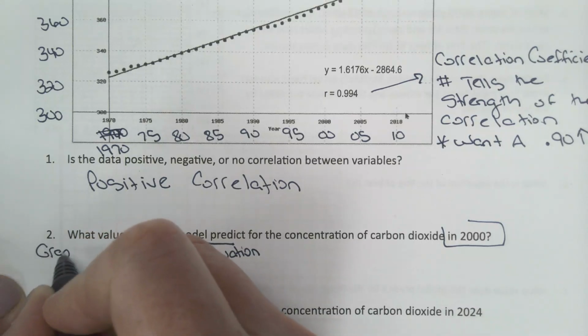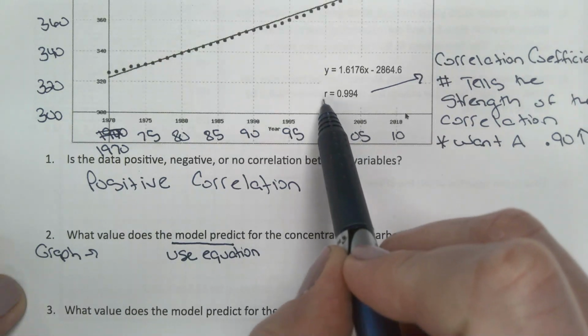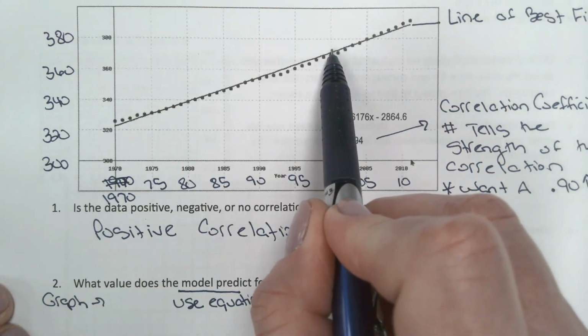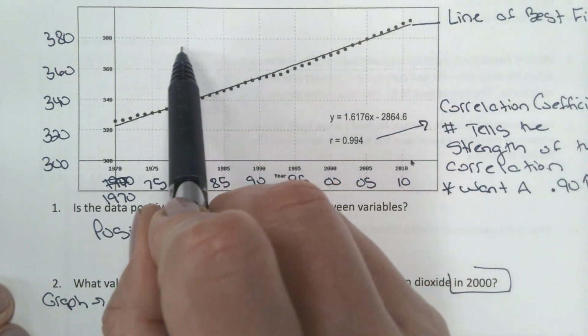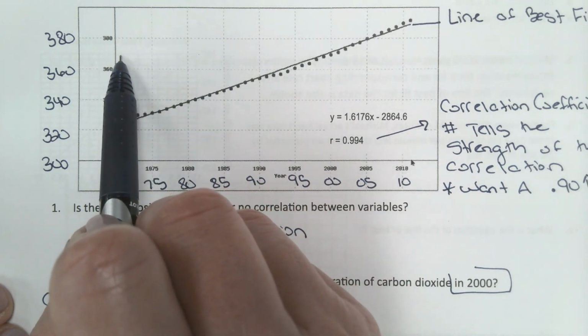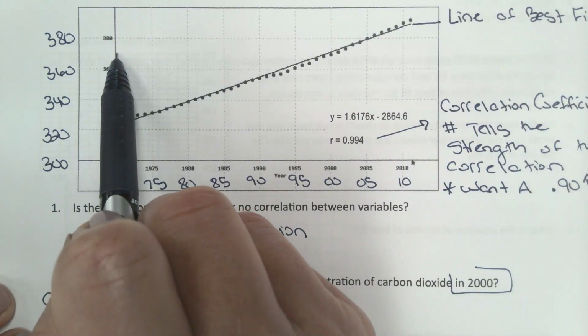If I were going to double check myself, I would probably look at the graph first of all. In the year 2000, if you follow it up, and then you follow it to the left, you would see that that value would be between 360 and 380.